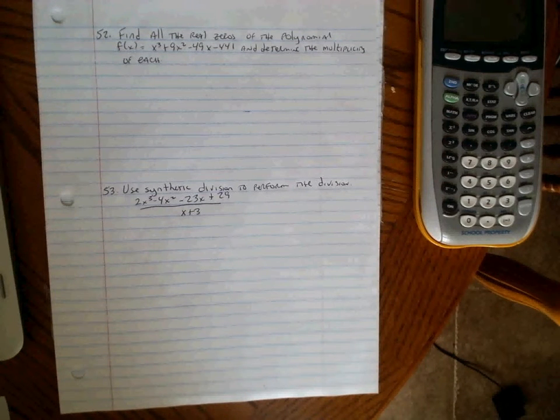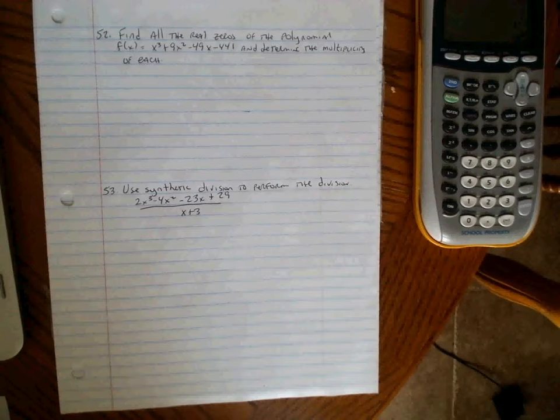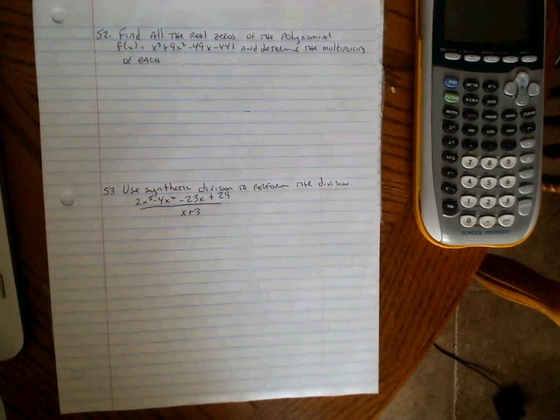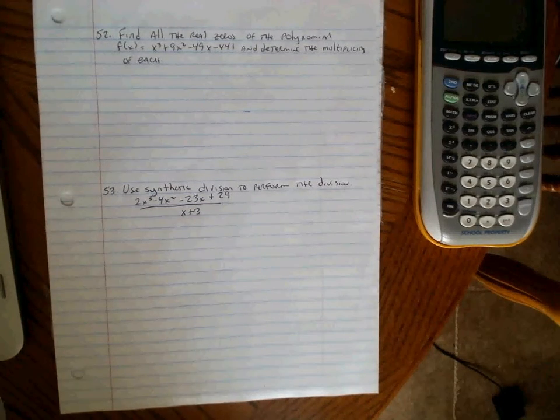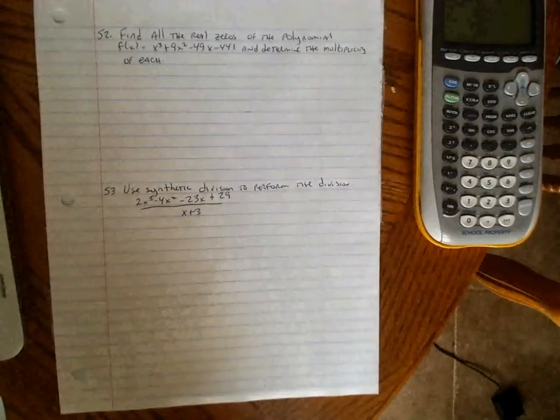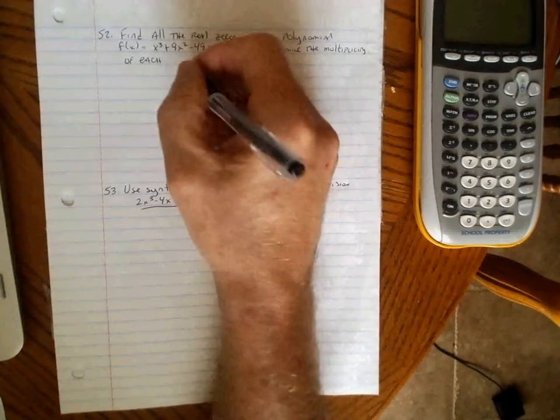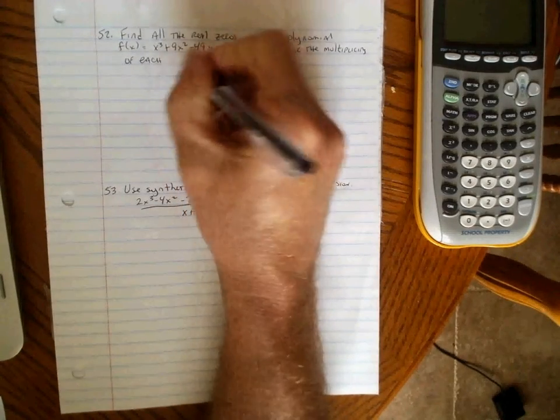Continuing with day 8, problem number 52 and 53. We're asked to find all the real zeros of the polynomial f of x equals x cubed plus 9x squared minus 49x minus 441 and determine the multiplicity of each. Now, the easiest thing to do here, these look like big scary numbers, but looks like something we may be able to group. So, we're going to set this equal to 0 and solve.